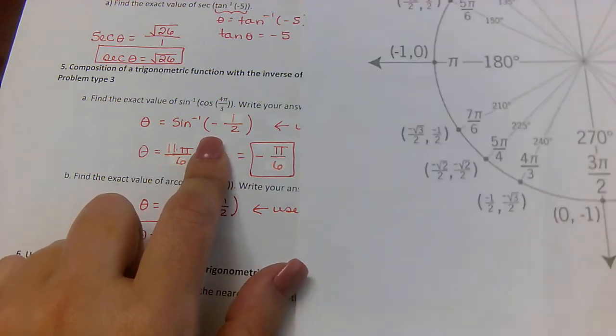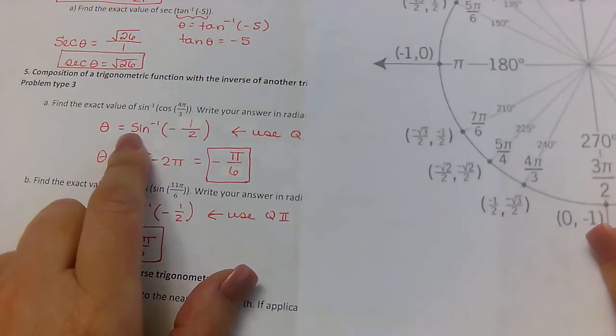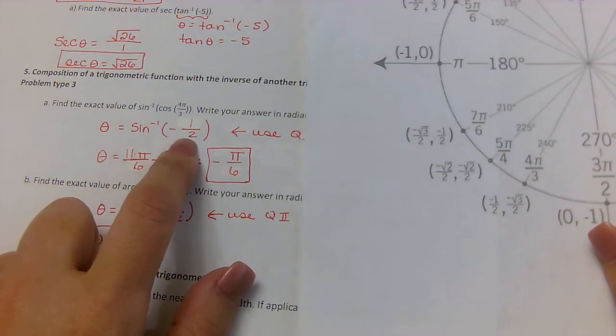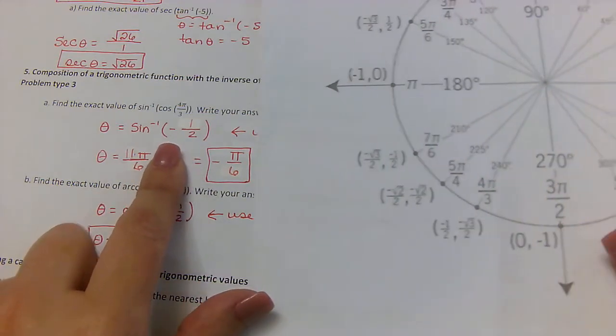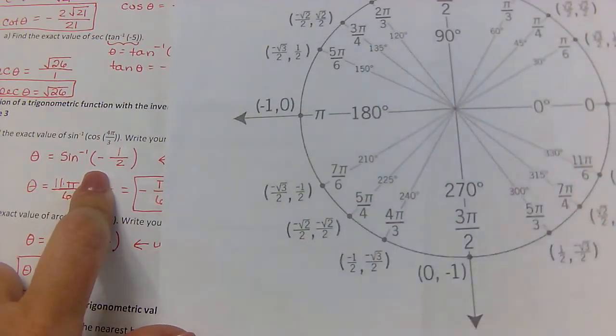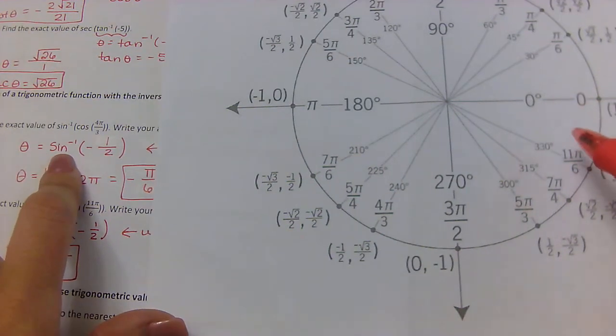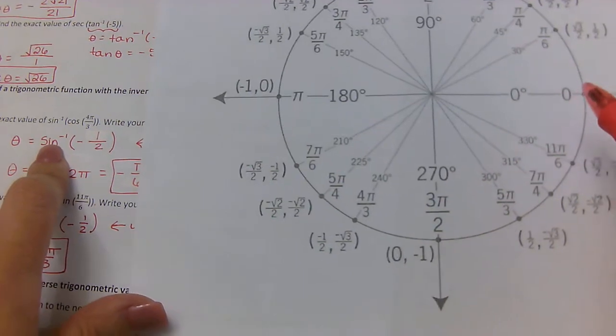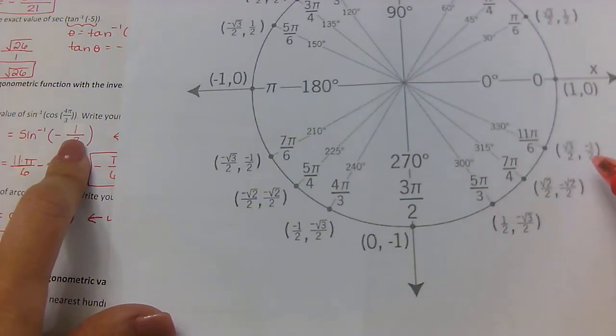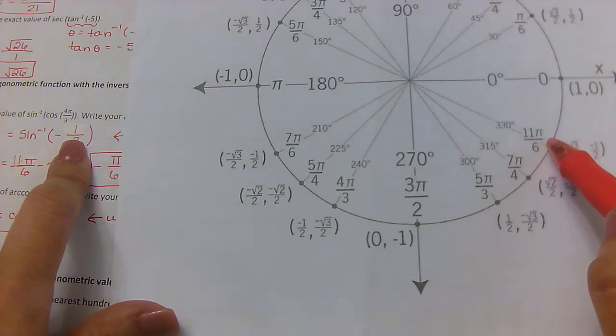Okay. Next thing I'm going to do is say, okay, sine is a negative ratio. Which quadrant do we use when sine is negative? When we're dealing with inverses, we're going to be using quadrant 4, which is this one over here. Then I'm going to say, where is y negative 1/2? It's going to be at 11 pi over 6.